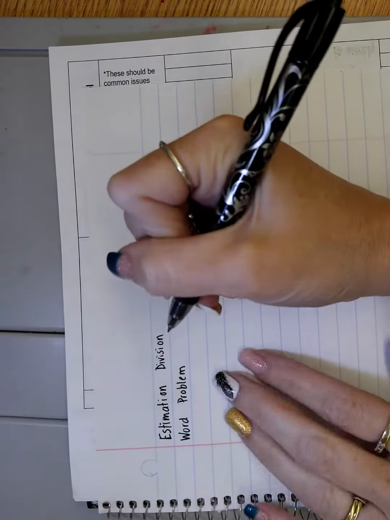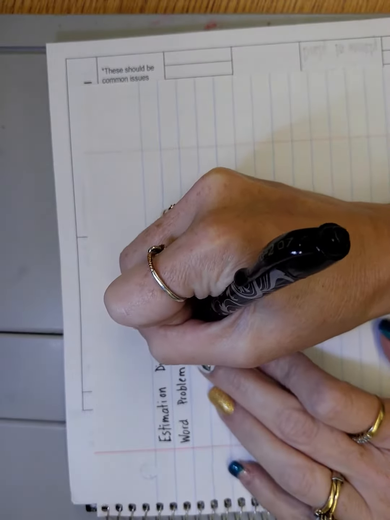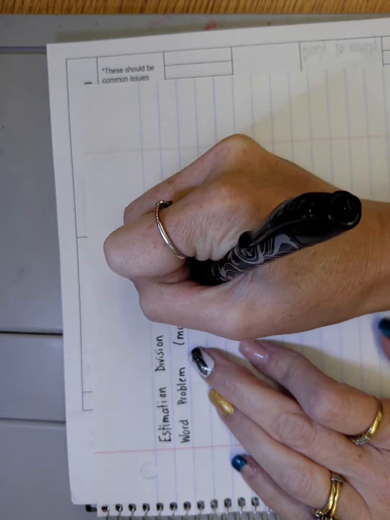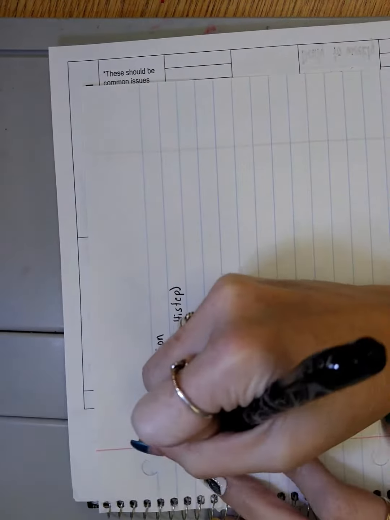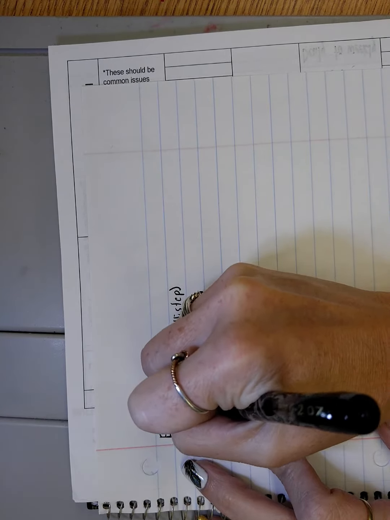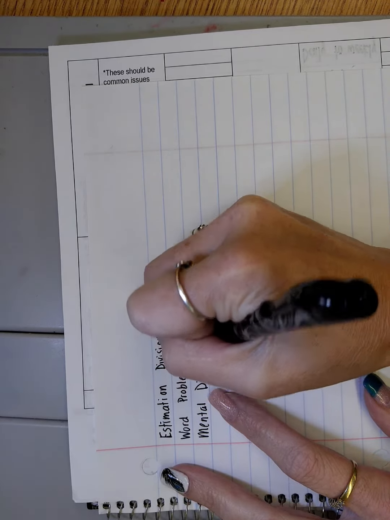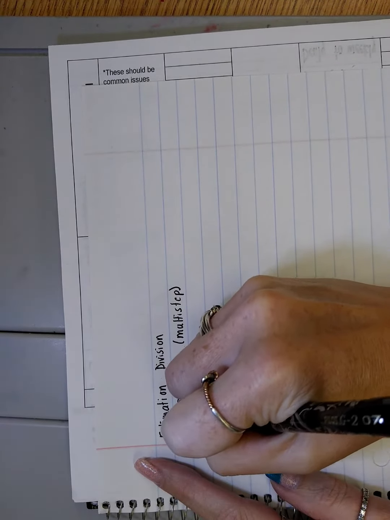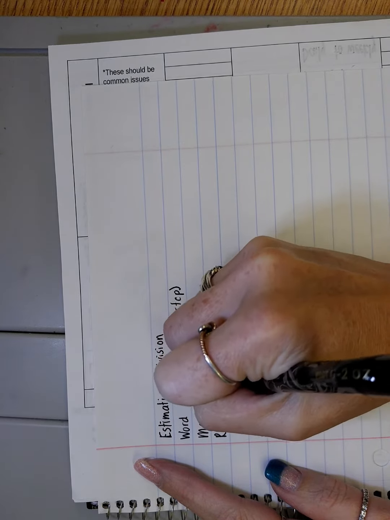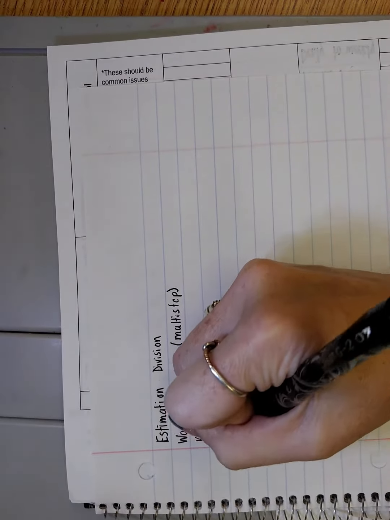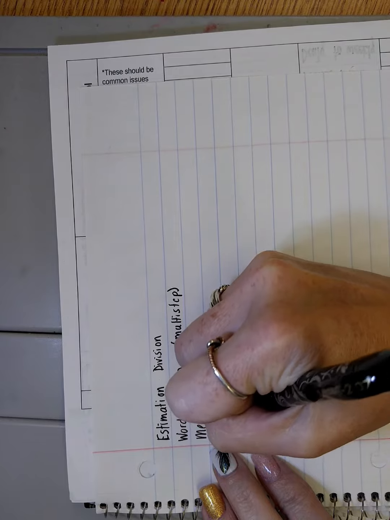Some will be pretty straightforward. There might be some multi-step word problems. You will have some mental division, that's associating division with multiplication. You will have range division. And again, we will go over all these types of problems. You will have problems that are interpreting the remainder.